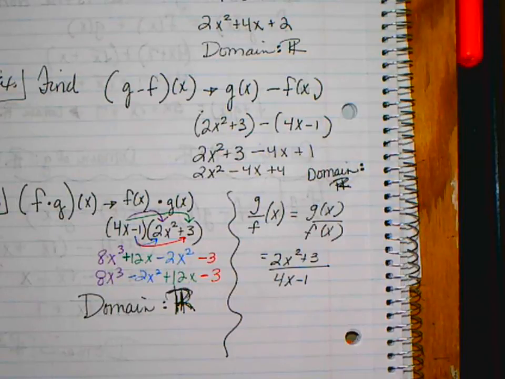Can I factor the numerator? It is a quadratic. A would be 2, B would be 0, and C would be 3. So two numbers that multiply together to get AC, that's two numbers that multiply to get 6, add to get 0. Is that possible? No. If I could factor it, I would though. So I cannot factor the numerator. Is the denominator factorable? No. If I could, I would, but I can't. So this is my answer. It's not always just going to be like that. A lot of times you're going to have to factor.